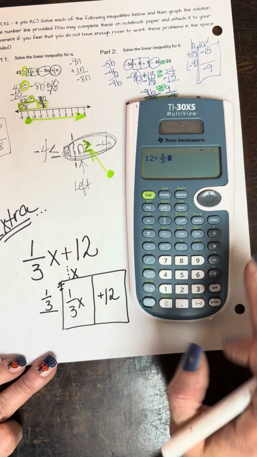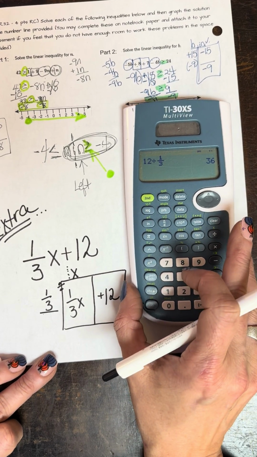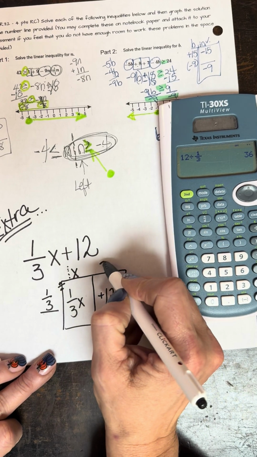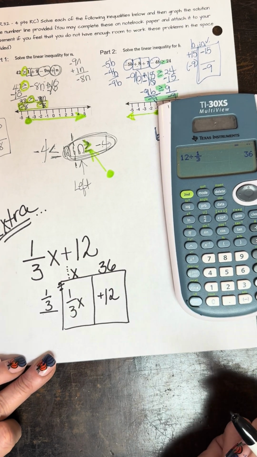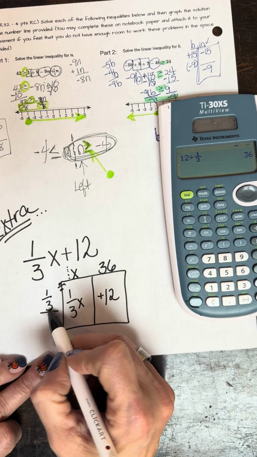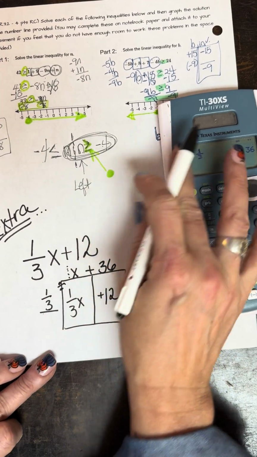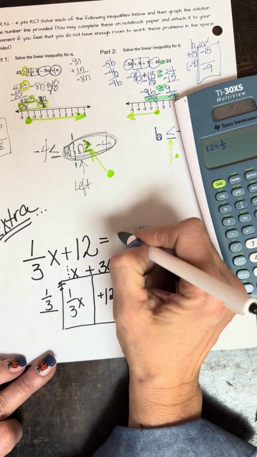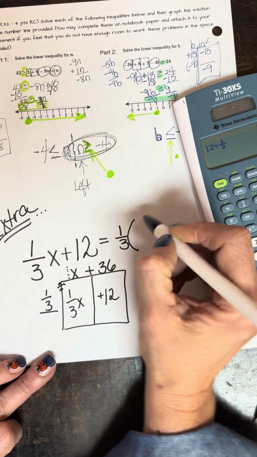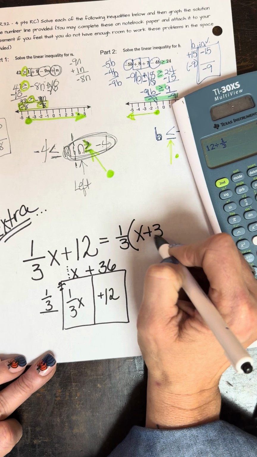Make sure you do it in the right order. It is 36. 12 divided by 1/3 is 36. So this is equal to 1/3 times x plus 36.